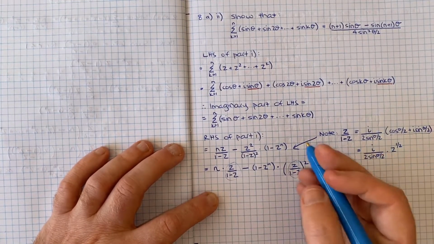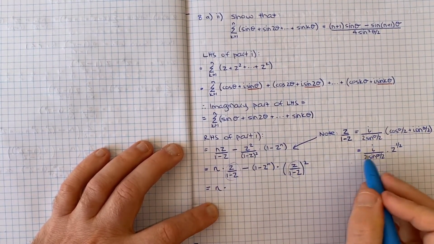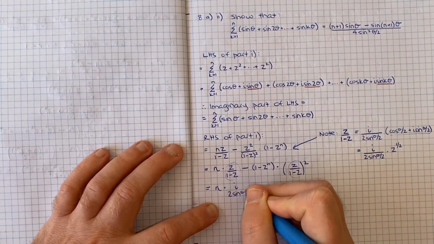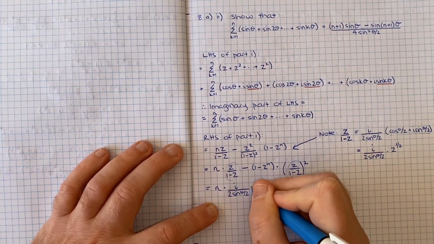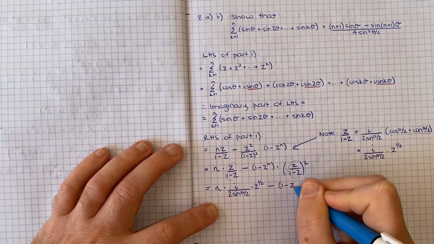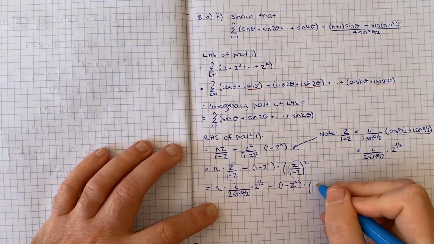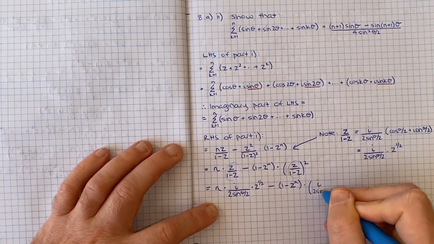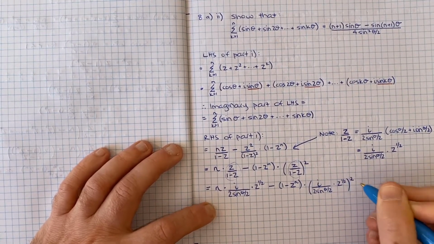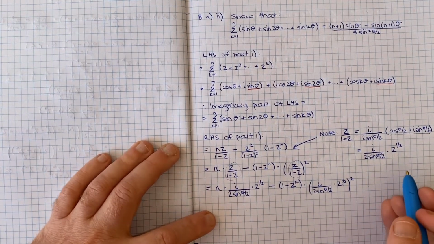So let's do that. That's equal to n times i on 2 sine theta on 2 times z to the half, minus 1 minus z to the n times, and here we need to put all this, so that's i on 2 sine theta on 2 times z to the half, and that's all squared. Alright, so now let's see if we can clean this up a bit more.